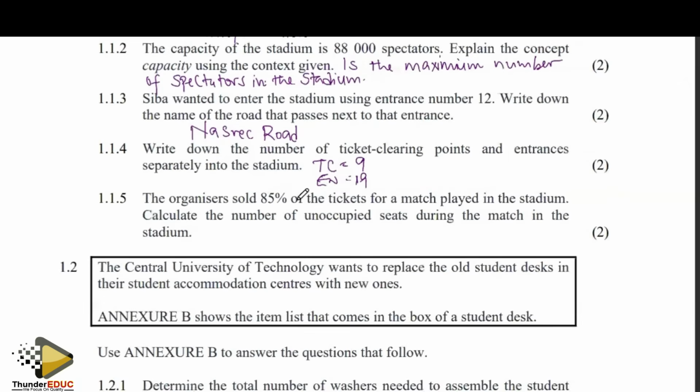The organizers sold 85% of the tickets for the match played in the stadium. Calculate the number of unoccupied seats now. If 85% are sold, that means you're left with 15% times the capacity. And the answer was supposed to be 13,200 seats.